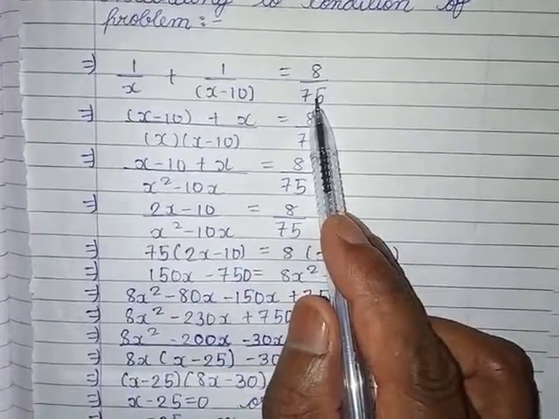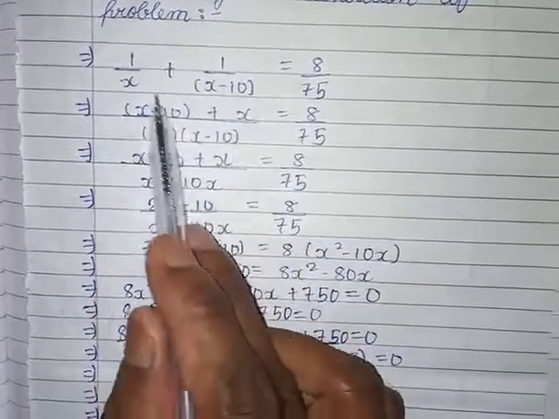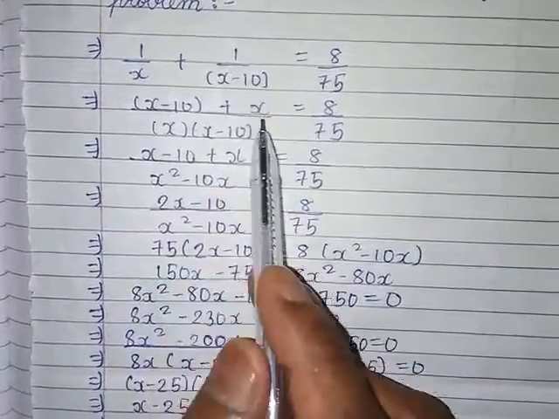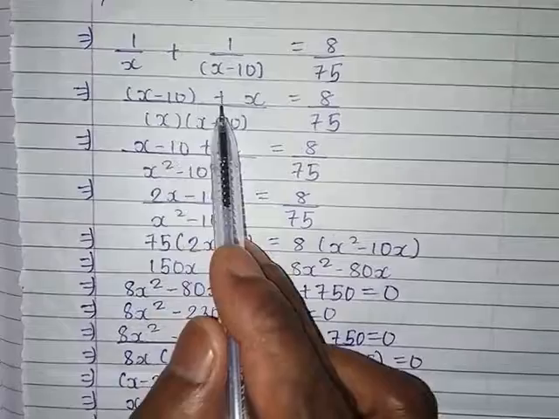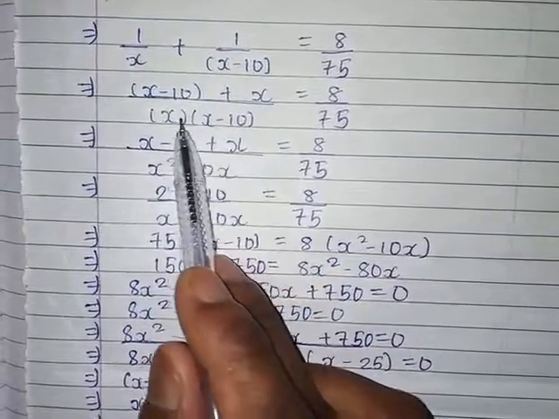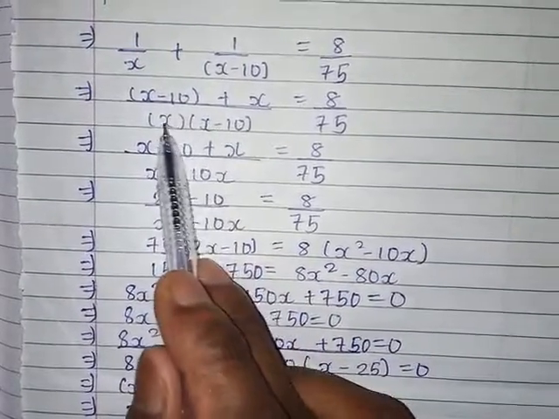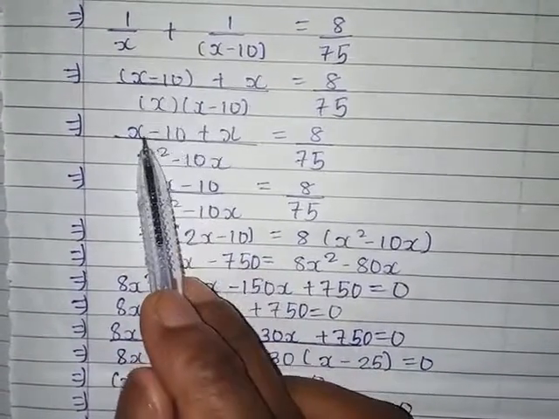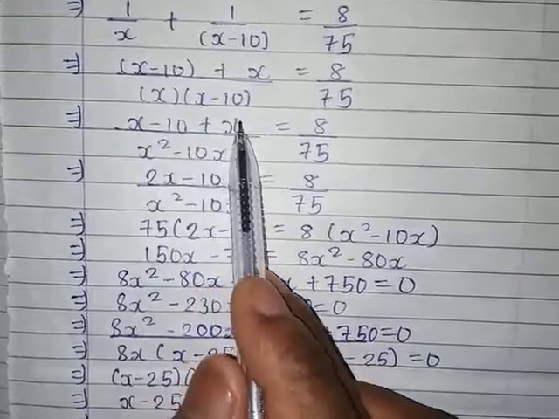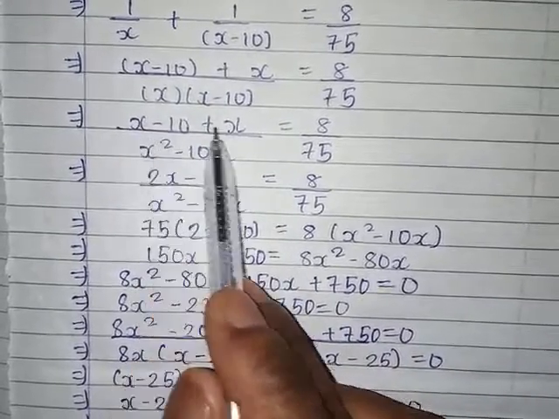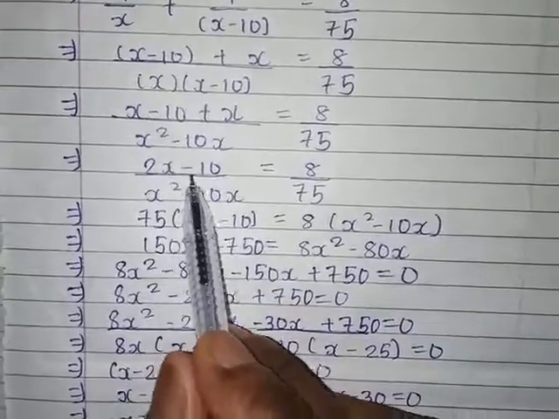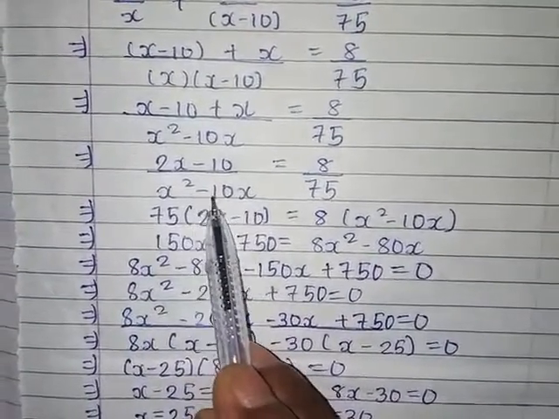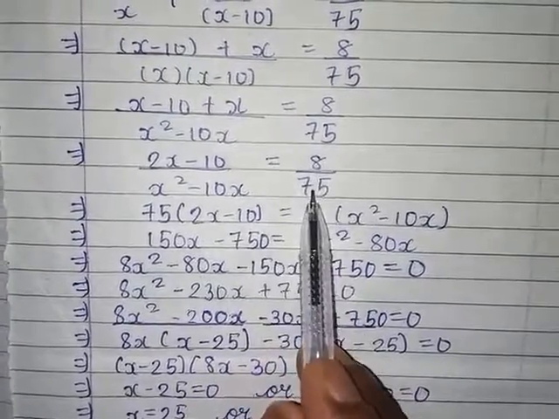If we take LCM of it, x minus 10 will go there, x will go here. So what will we get? x minus 10 plus x over x into x minus 10, that is x square minus 10x. So 2x minus 10 upon x square minus 10x is equal to 8 by 75.